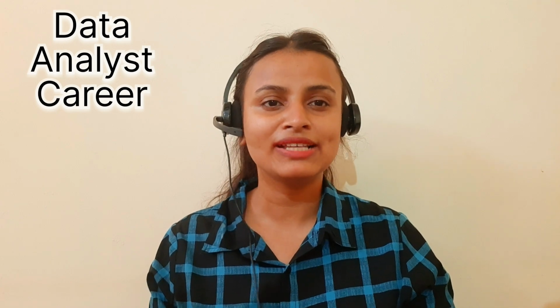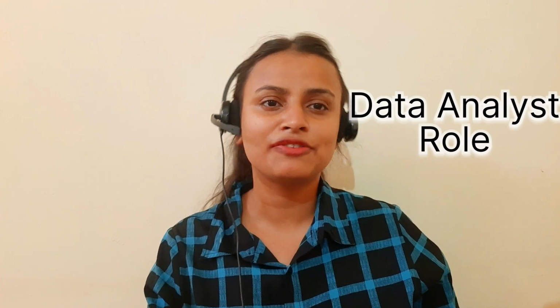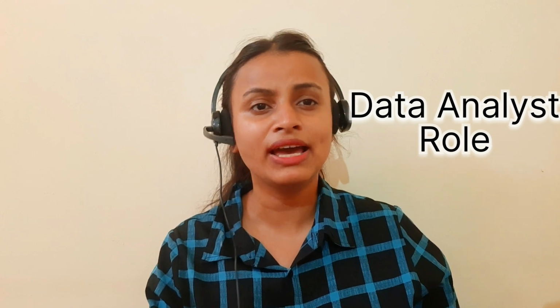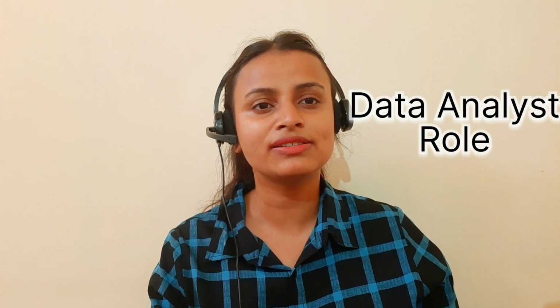So yeah, let's go to the job roles of a data analyst. So what does a data analyst do in their day-to-day life? We take out the data from the business and we analyze the data, we make certain changes in the data, we visualize the data into certain formats such as graphs and charts, and present this data to the business so that the business could bring out certain beautiful insights from the data. So that's pretty much the work of a data analyst.